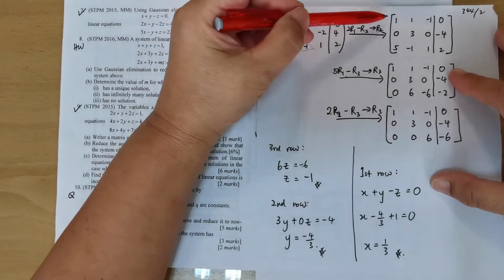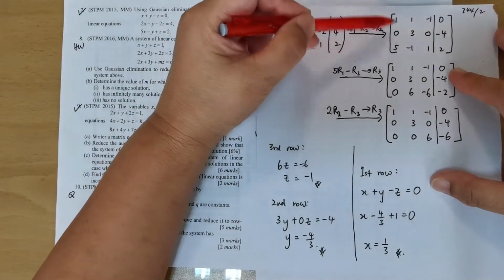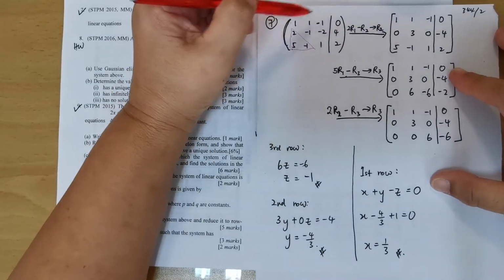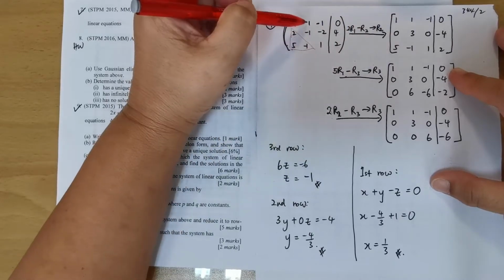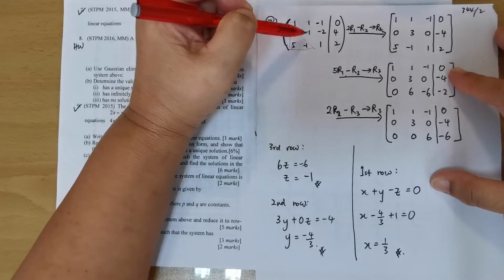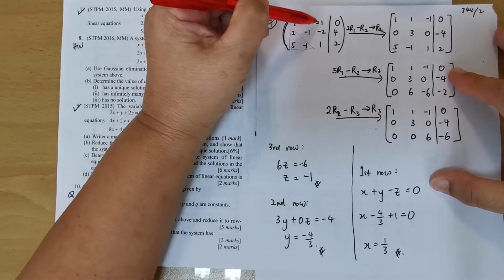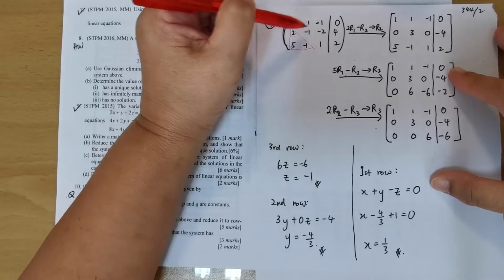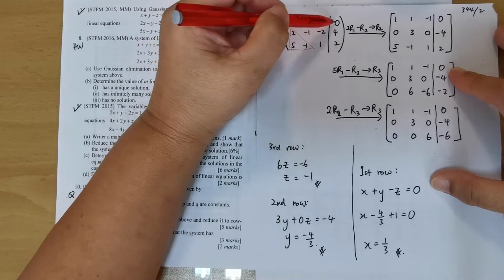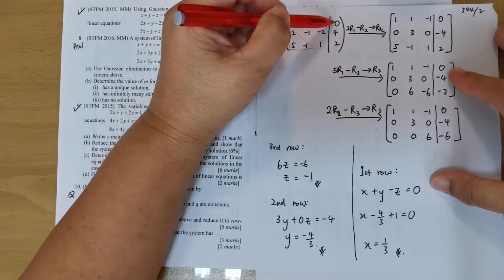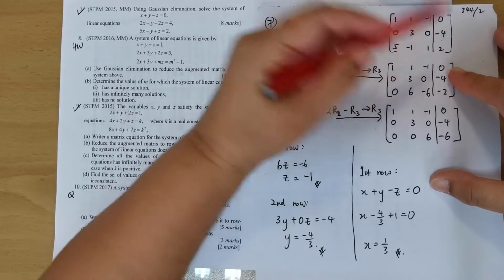New row 2. So 1 and 3 remain the same. I copy first. Alright, so this one times 2. So 2. 2 minus 2, 0. This one times 2 is 2. 2 minus negative 1, 3. Times 2 is negative 2. Negative 2 minus negative 2, 0. Alright, this one times 2. 0. 0 minus 4, negative 4.